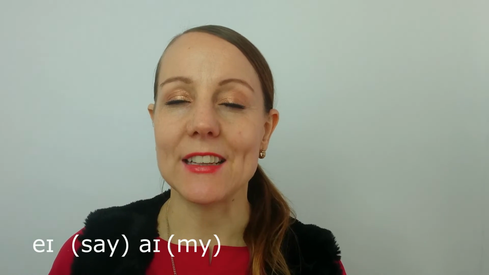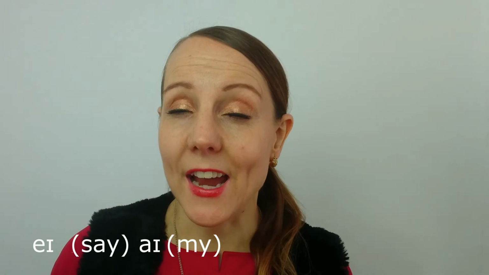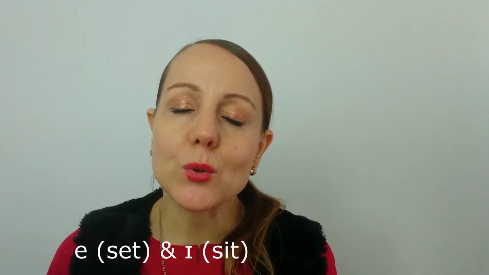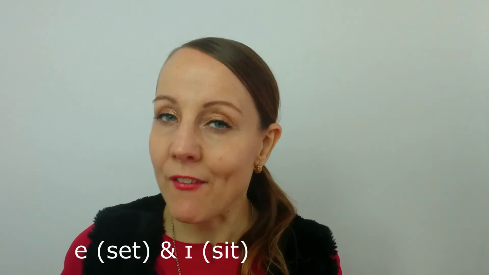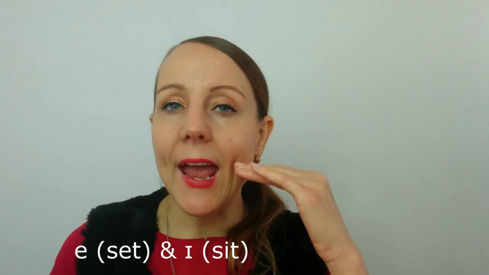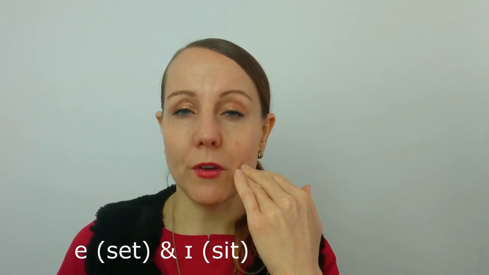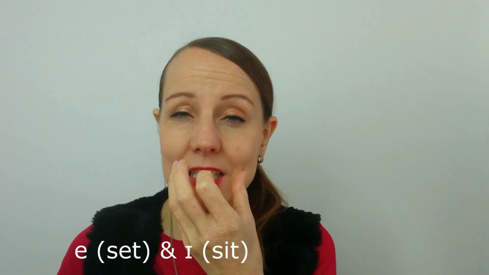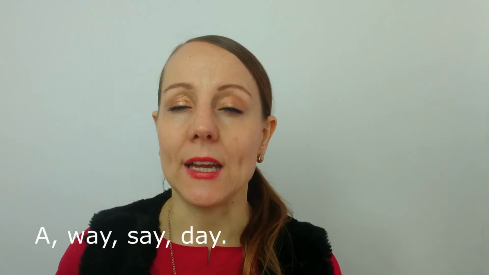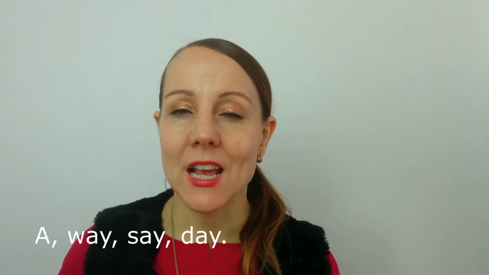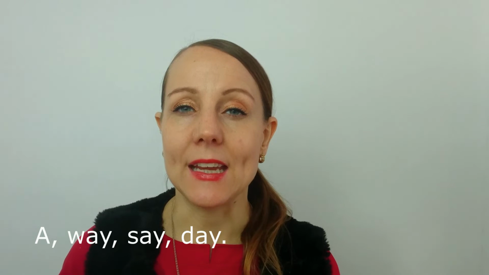I'm now going to have a look at A and I. So the similarity between A and I is that they finish with the same position. They're both diphthongs. A is moving between e and I. And I think it's quite good to do this in the same lesson because we've just covered e and I. A. So essentially, I'm moving my tongue up, I'm widening it slightly, and I'm lifting the soft palate. A. Way. Say. Day. A.